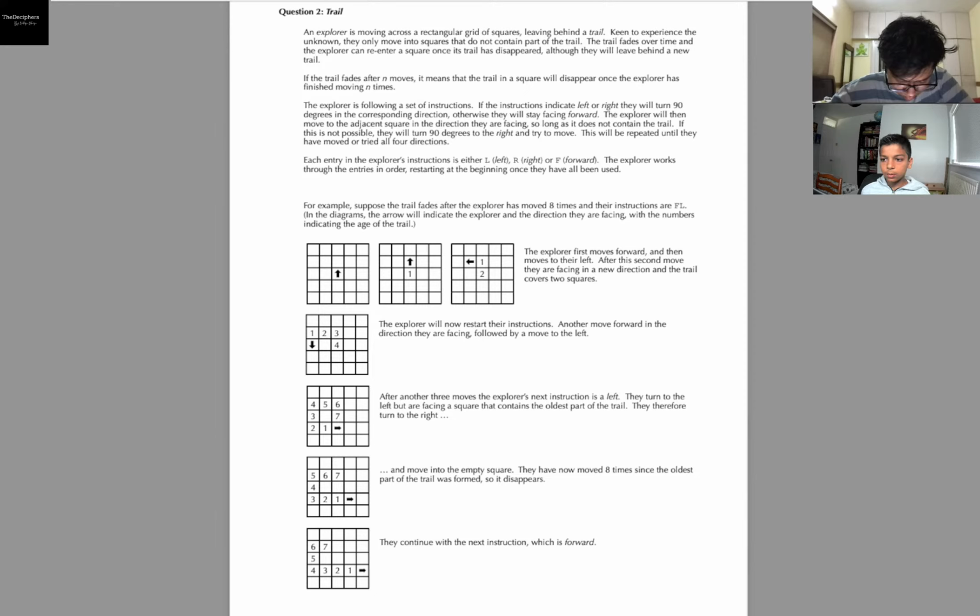If this is not possible, they will turn 90 degrees to the right and try to move. This will be repeated until they have moved or tried all 4 directions. Each entry in the explorer's directions is either L for left, R for right, or F for forward. The explorer works through the entries in order, restarting at the beginning once they have all been used.